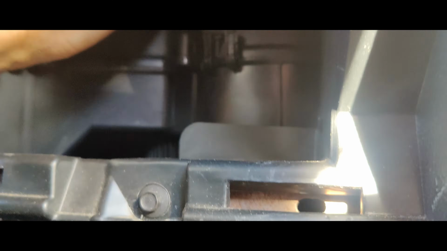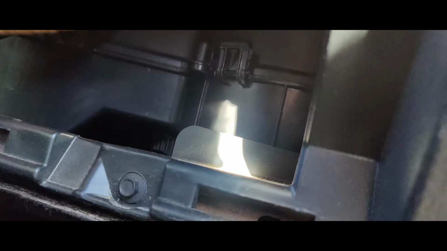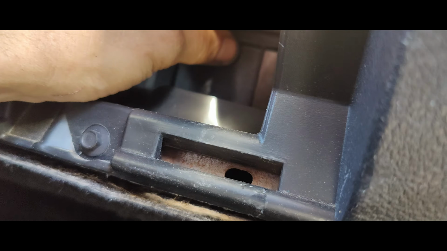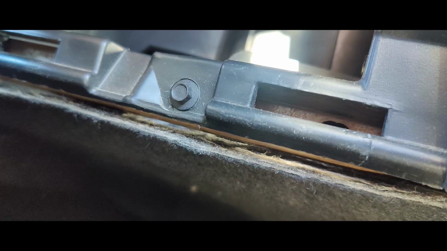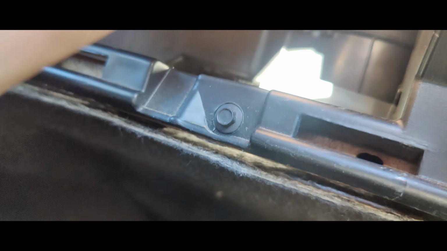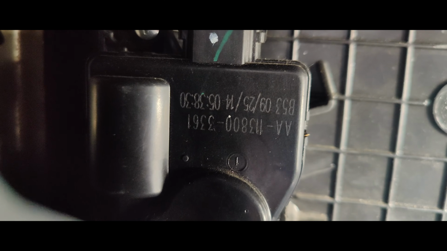Wonder what his cabin filter looks like. If he has one. Is there a cabin filter in here? No. I think this is made to look like it has a cabin filter. Yeah, I don't think this has a cabin filter. Okay, so we'll get another one of these, and then should be good to go.